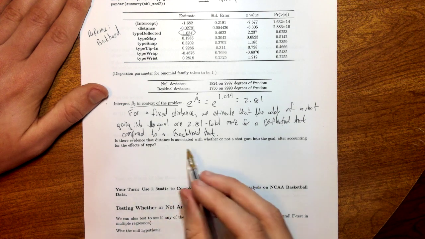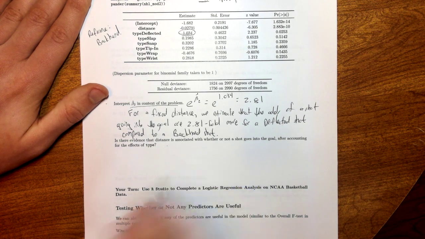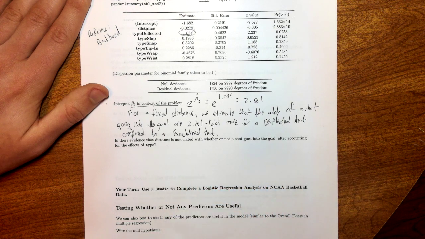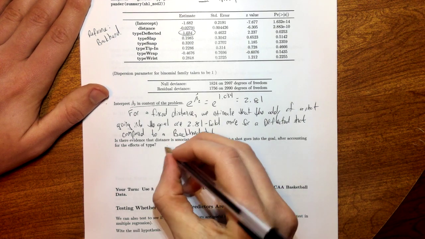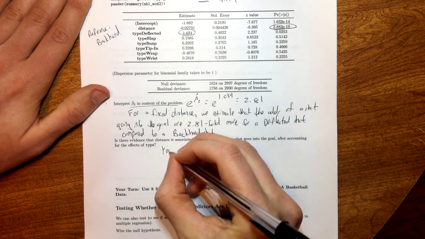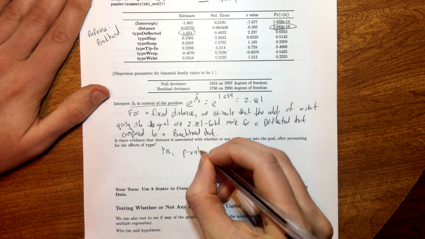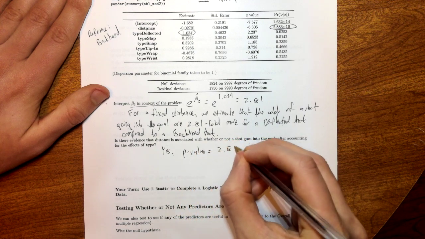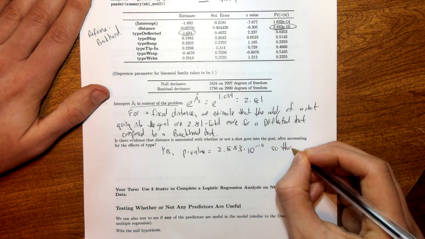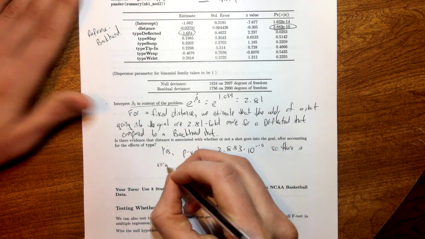We could also answer one hypothesis test question, whether or not distance is associated with whether or not the shot goes into the goal after accounting for the effects of type. I'm grabbing this tiny p-value here and saying yes. Our p-value is 2.883 times 10 to the minus 10. So there is very strong evidence of this.